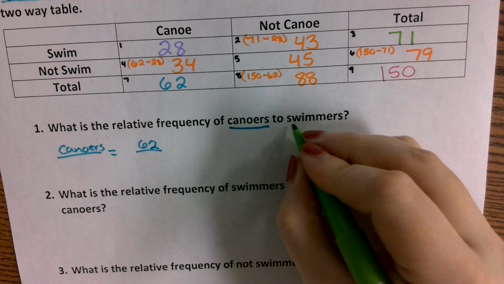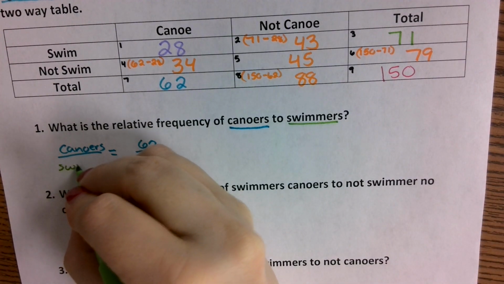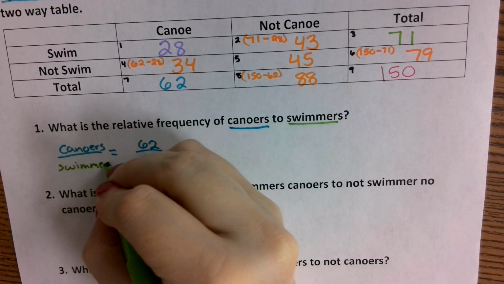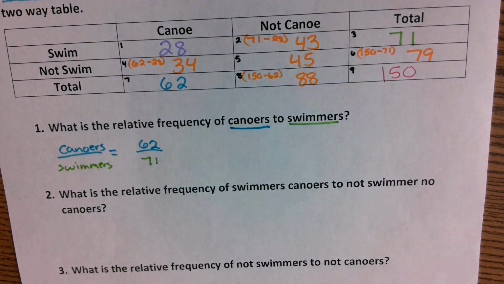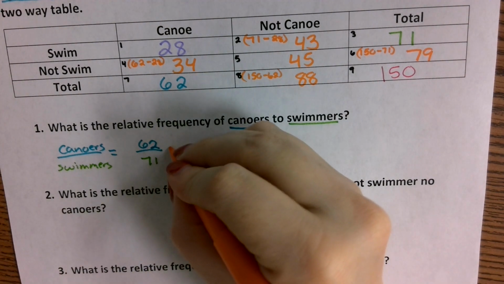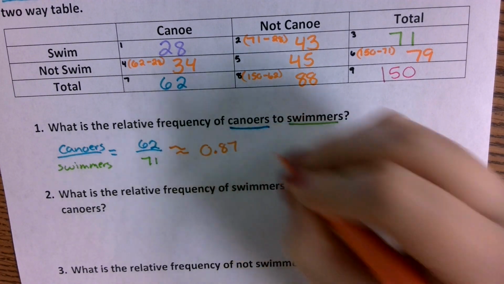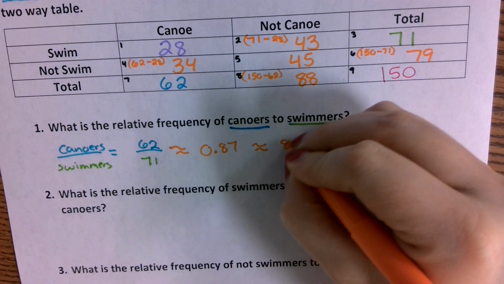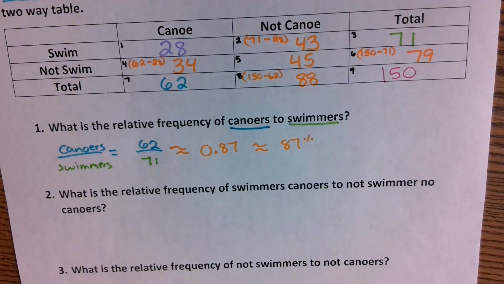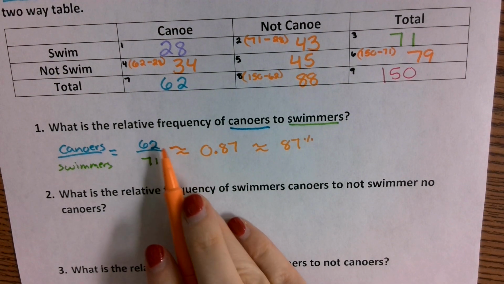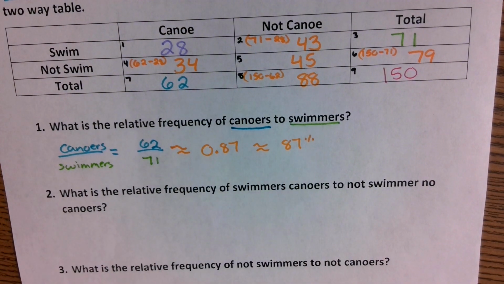How many swimmers were there? 71. Okay, so we're putting 62 over the 71. When we convert that, that comes out to approximately 0.87, which is approximately 87%. Okay, so there's our relative frequencies. You could have left it as a fraction, a decimal, or a percent.